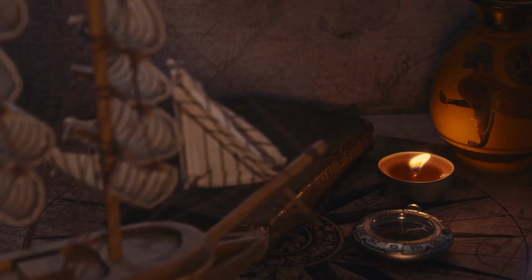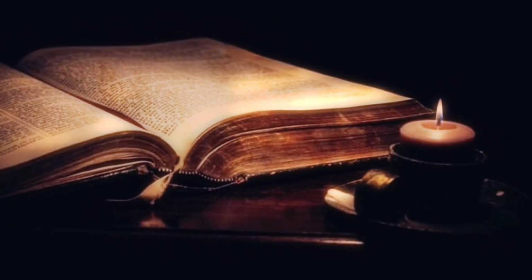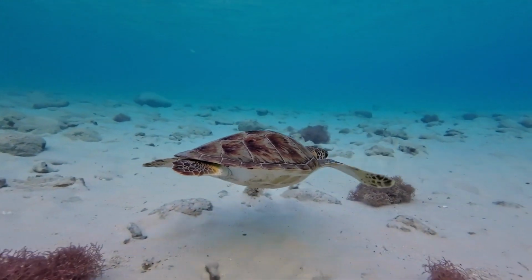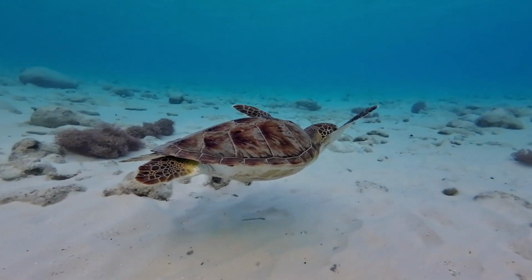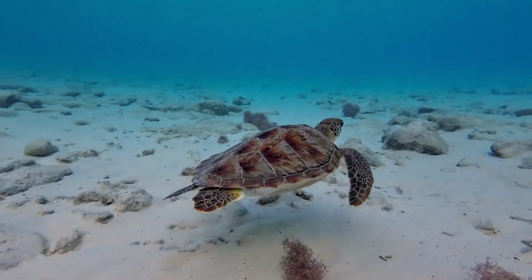Today, we're going on an incredible journey through myth and legend with an ancient and fascinating creature called the world turtle. The world turtle has been ingrained in ancient cultures around the world for thousands of years. It is a symbol of life, strength, and the foundation of our very existence.